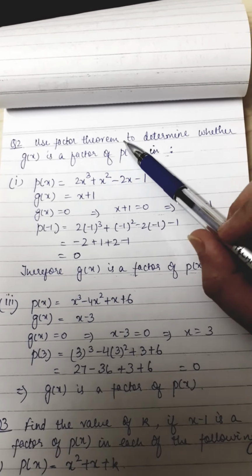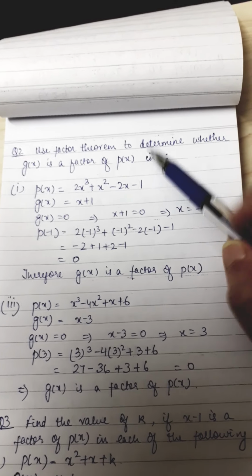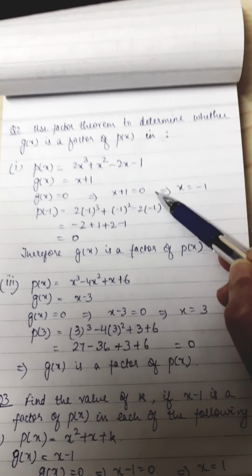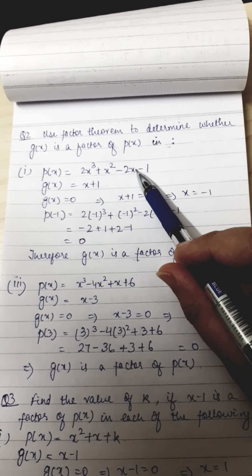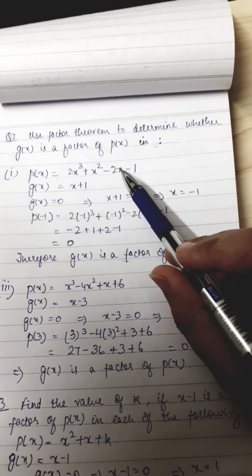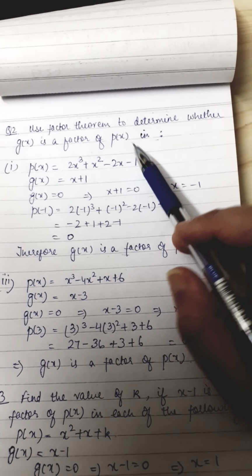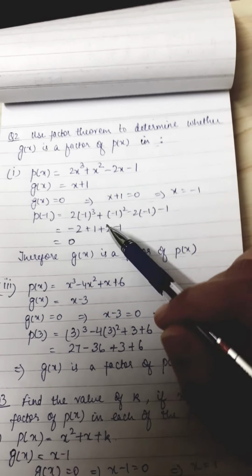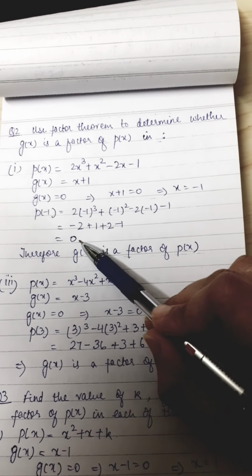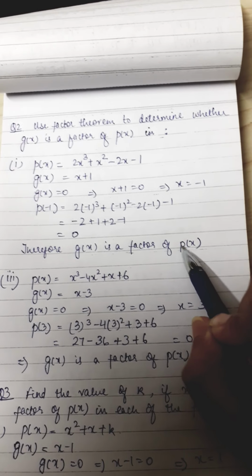Next question is, use factor theorem to determine whether g of x is a factor of p of x. So again here you will use the same procedure, equate g of x to 0 and this value of x will be substituted in p of x. So basically you are finding the remainder only. If remainder is coming 0, you can conclude that g of x is a factor of p of x. If remainder does not come 0, then it is not a factor. So in first question we are getting remainder as 0. So therefore g of x is a factor of p of x.